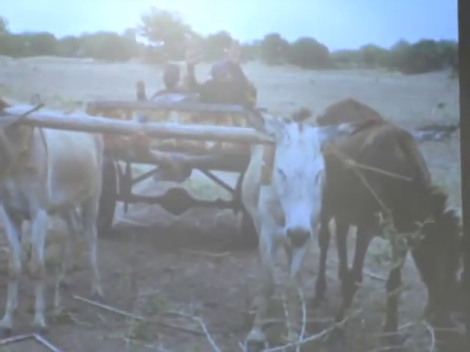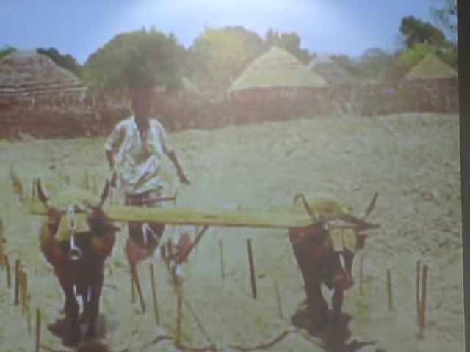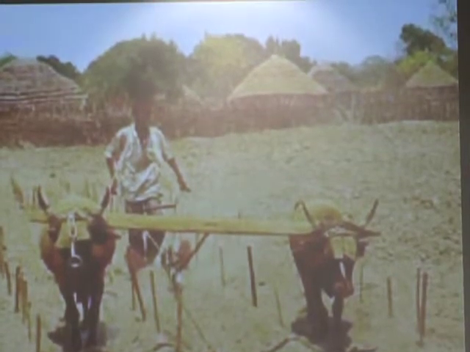In this picture, I try to show how the farmers use the animals. Sometimes they use the animals to transport. In this picture, for example, the animals transport people from one place to another place. For example, to the local market, we can use the animals. In this one, they use the animals to help prepare the land for crop production.